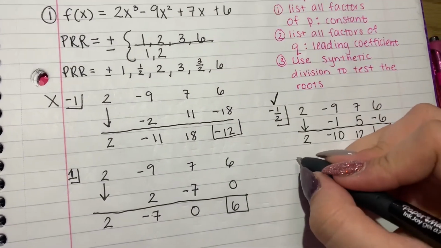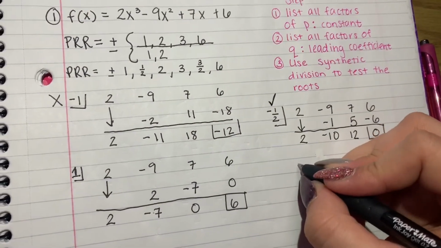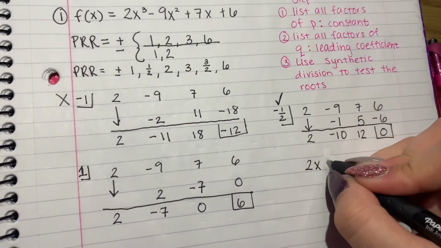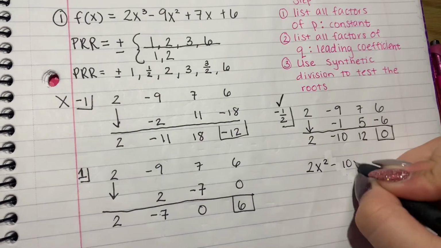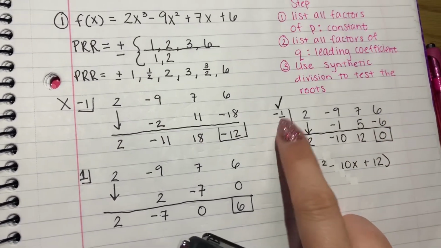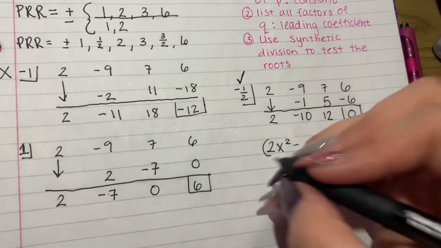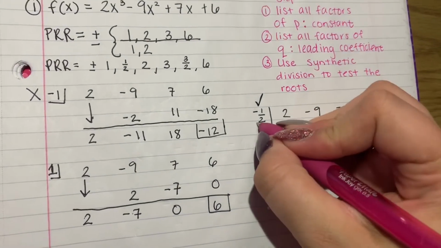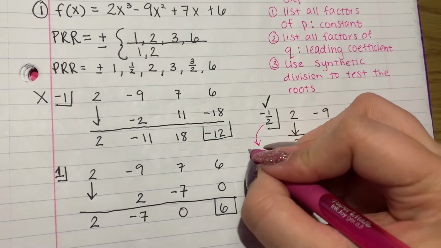Here's the tricky part. We need to take that -1/2 and change it back into a factor if we're trying to write this in factored form. We know that we have 2x squared minus 10x plus 12 left over. We've got to figure out what that factor is in that little box. Remember that that comes from setting a divisor equal to 0.